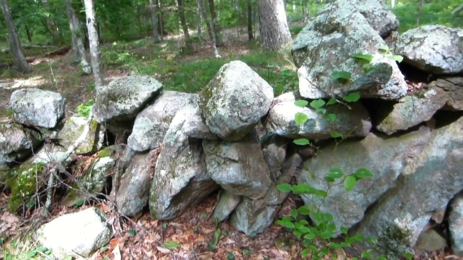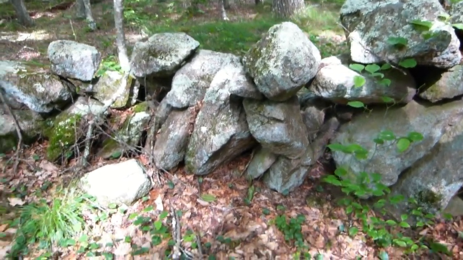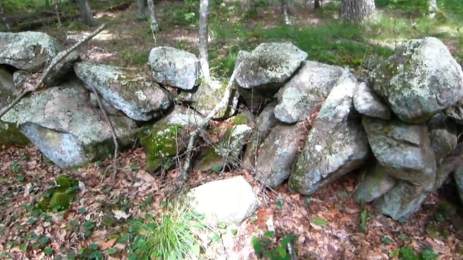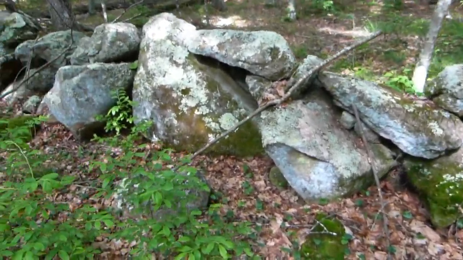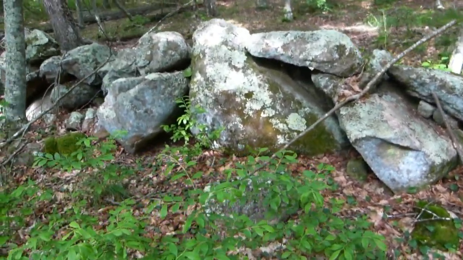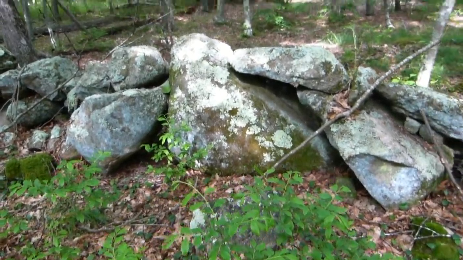Where's the cairn? Oh, there is one. Okay, we want to pick that up next. Oh, right behind me. Okay.